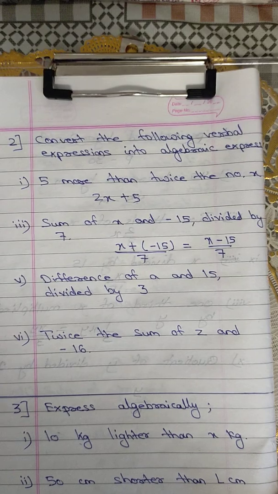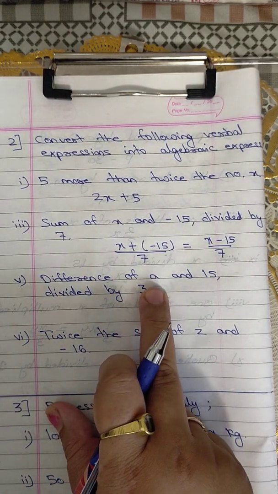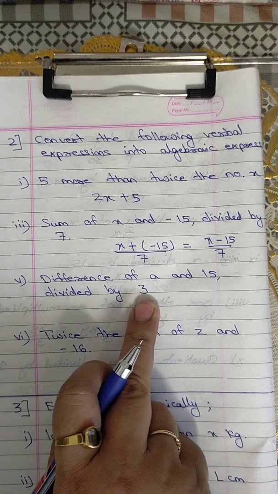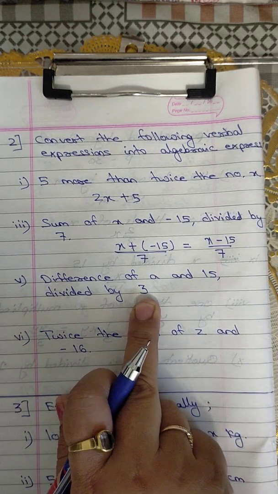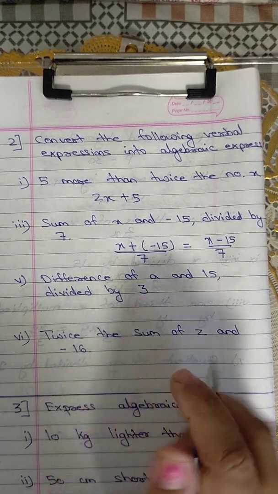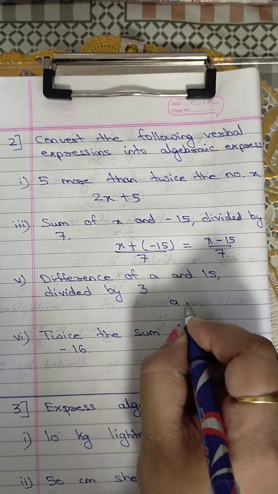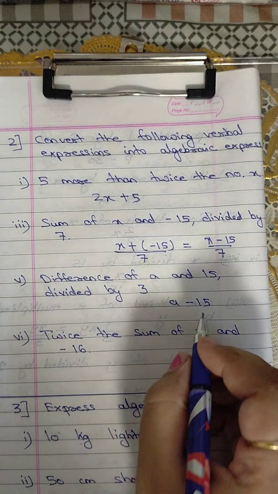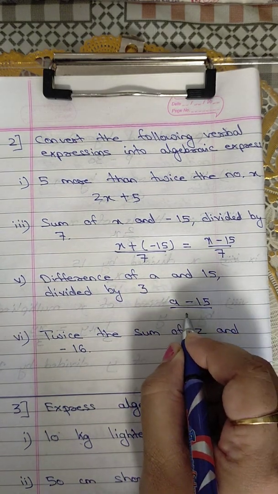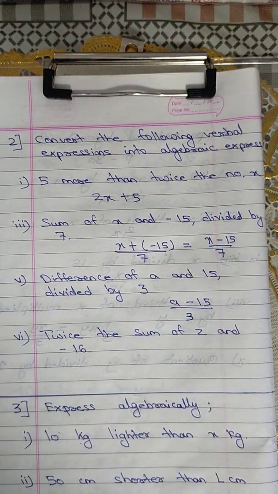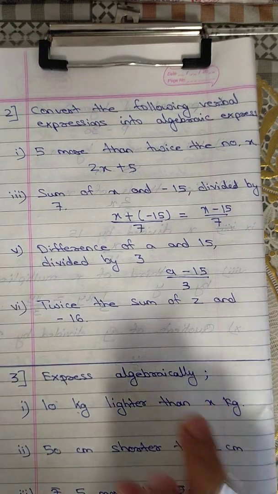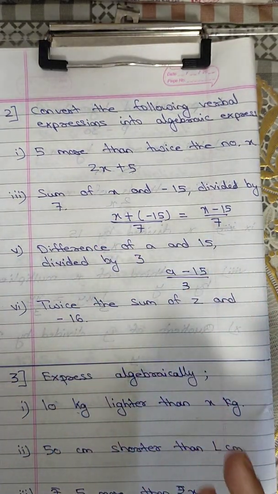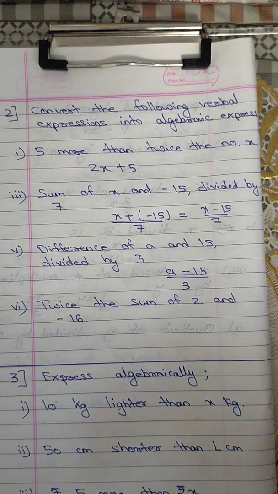Next question. Difference of a and 15 divided by 3. Simple as that. Let's continue this. A minus 15. This is difference of a and 15, and this is divided by 3. Okay. Last one. I'm not doing all the parts because they all are quite similar. So I'm doing the selective ones.